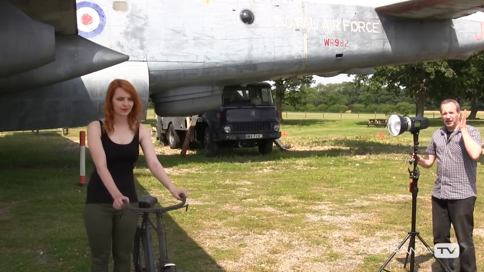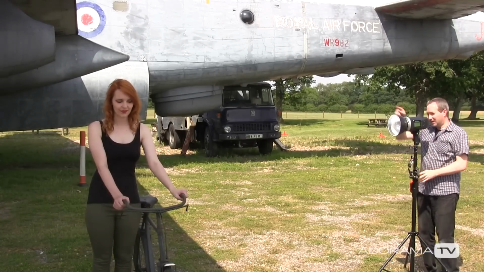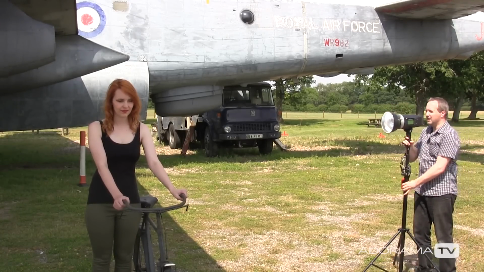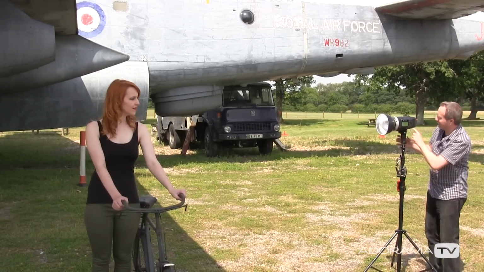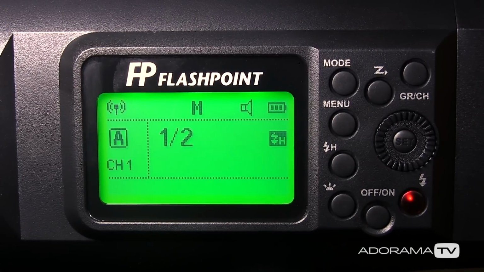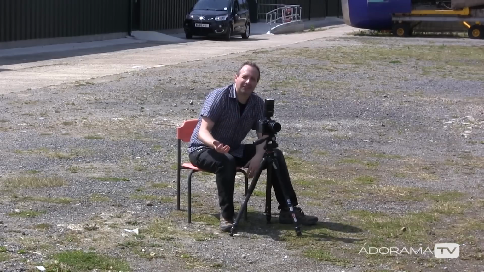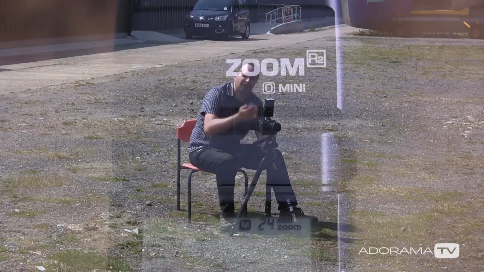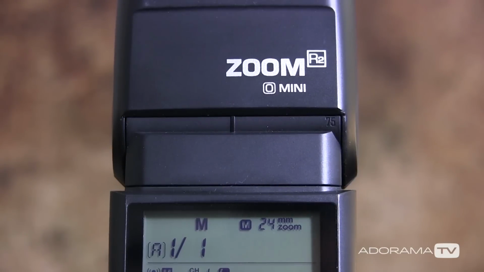So I've got my flash, I'm going to point it at the back of Kerry, facing where I'm shooting from, and just a little way behind, something like that. Let's turn it on, and let's take some shots like this. So I've got to trigger the flash somehow, and to do it, I'm using the Flashpoint Zoom Mini O. O for Olympus, which is the camera I'm using here.